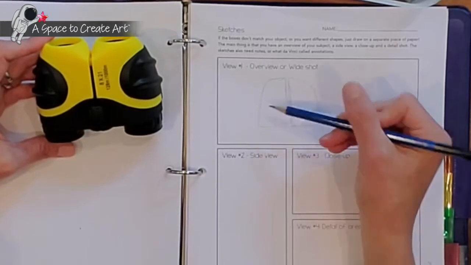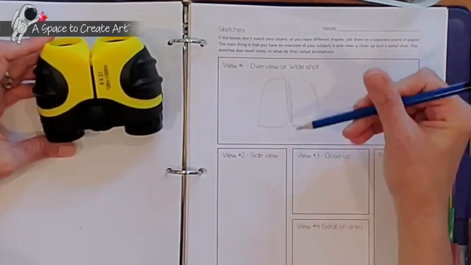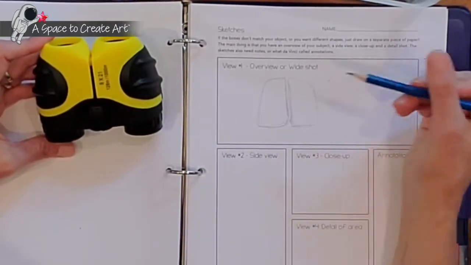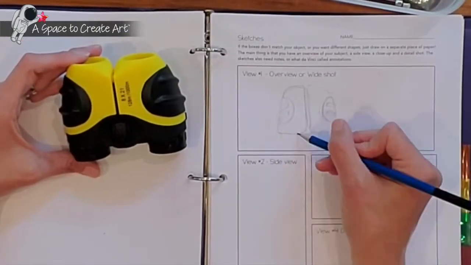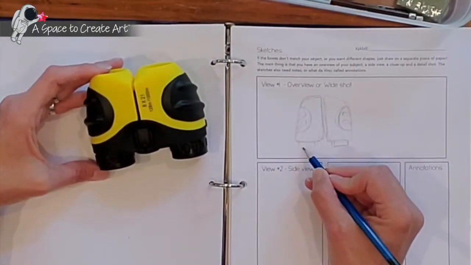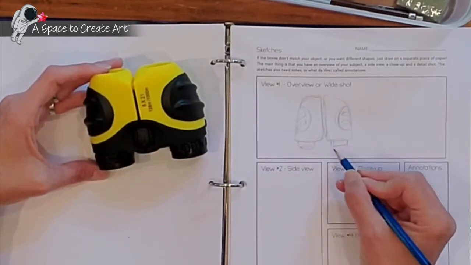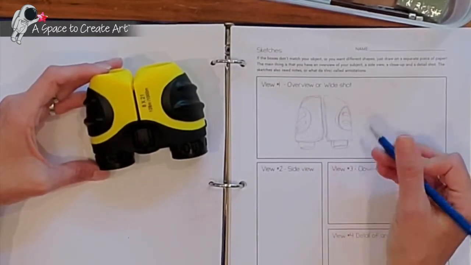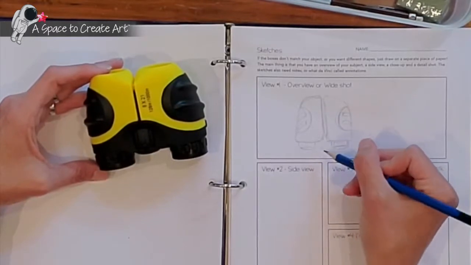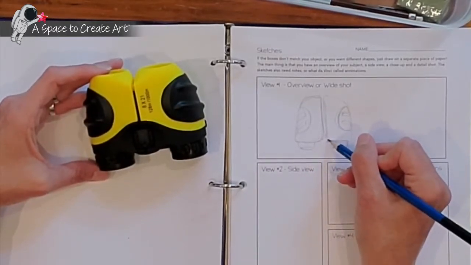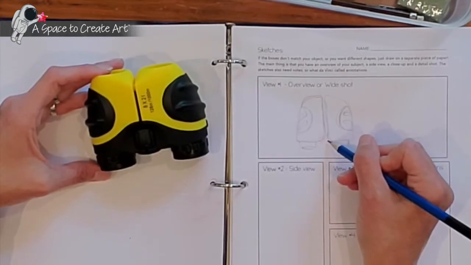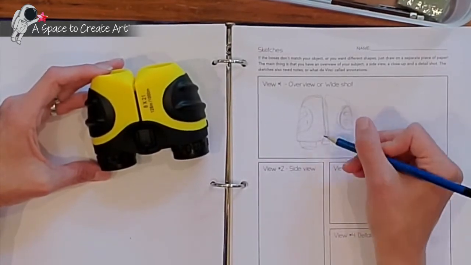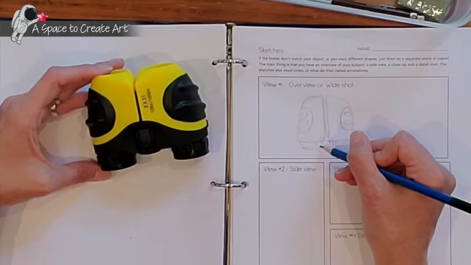So this isn't about having a perfect drawing as much as informing you about what the object looks like, okay? Whenever you're sketching like this, you should be looking at your object more than you're looking at your paper. And it takes a while to get used to that, but that's what you're trying to practice when you're doing this, okay?